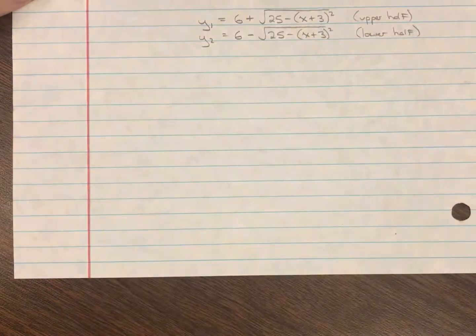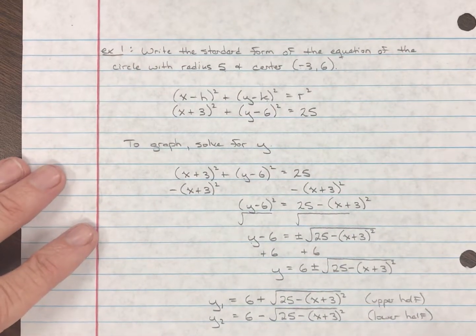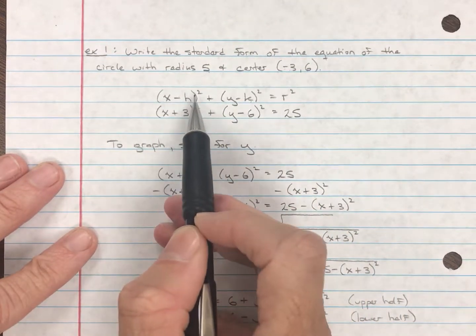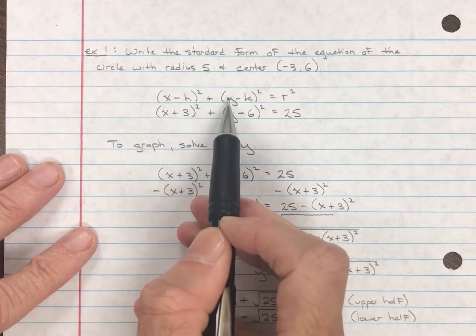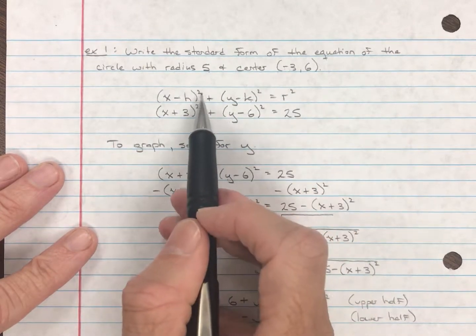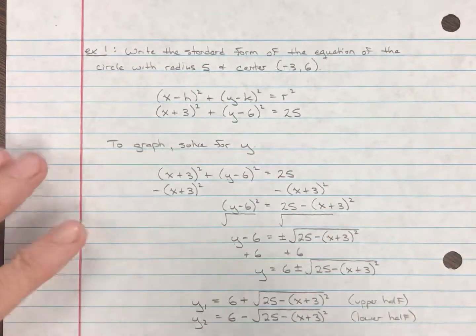So there you have it, the standard form of the equation of a circle: (x - h) squared plus (y - k) squared equals r squared, where the point (h, k) is the center and r is the radius.